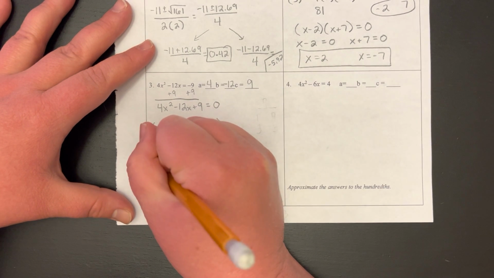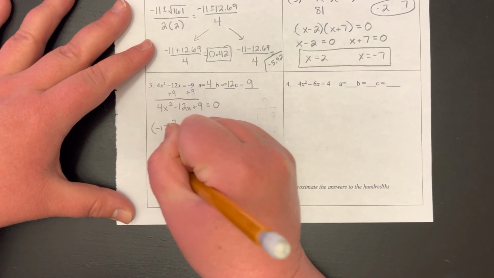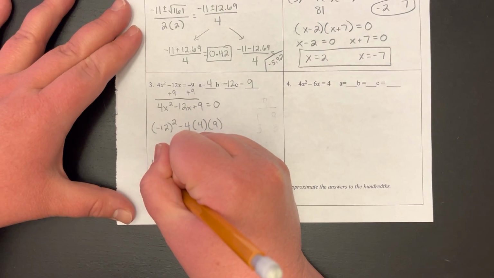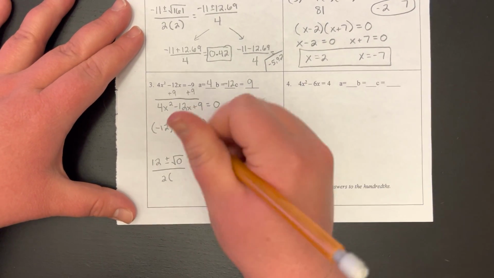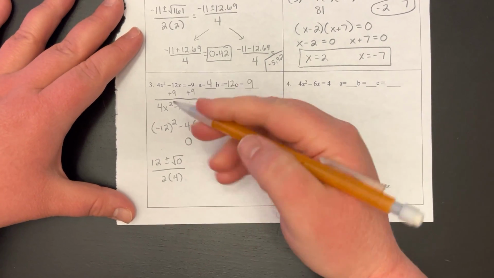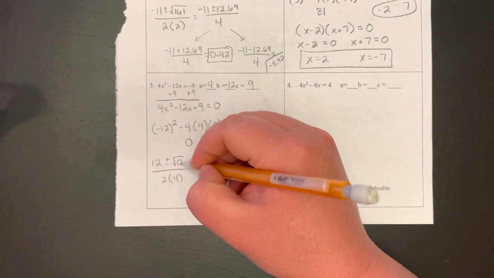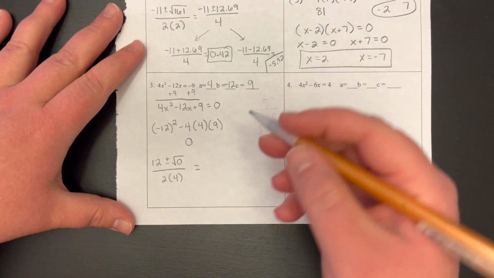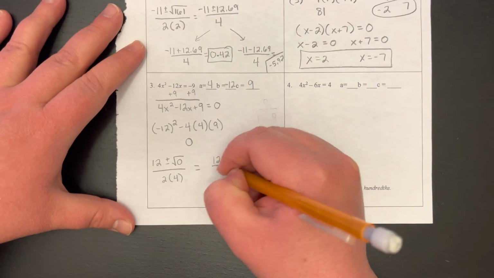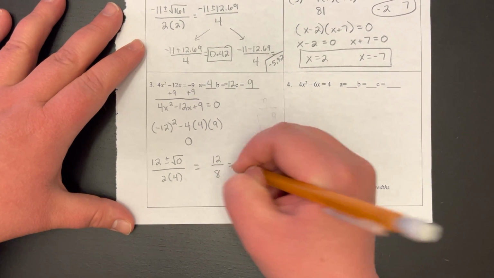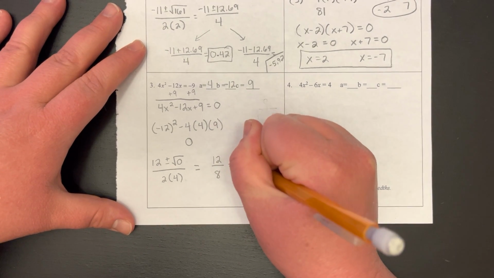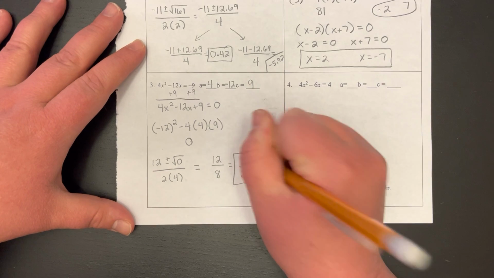So the opposite of B is going to be 12, plus or minus the square root of 0, because that's the discriminant, all over 2 times A, which is 4. So now I get the square root of 0 is just 0. 12 plus 0 is still 12, and 12 minus 0 is still 12. So really that just kind of goes away. So I'm left with 12 over 2 times 4, which is 8, which is going to simplify to 3 over 2. So my answer is just 3 over 2.